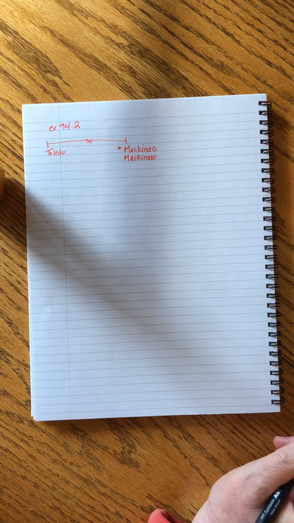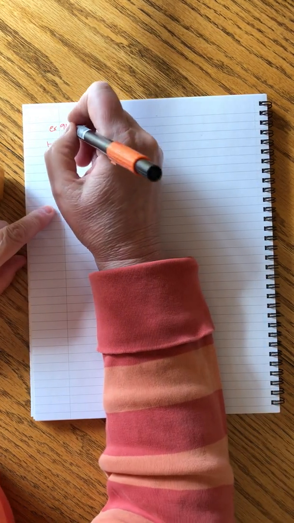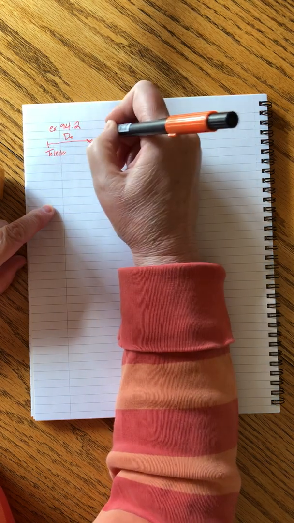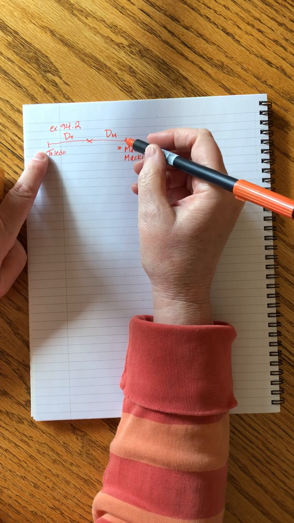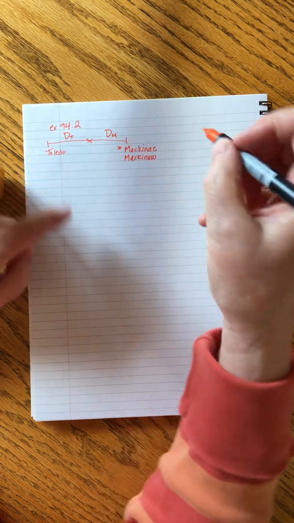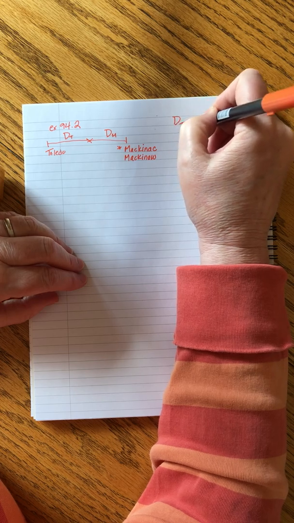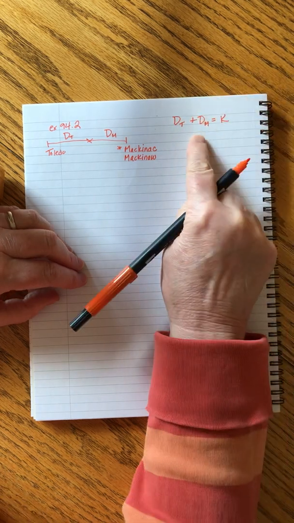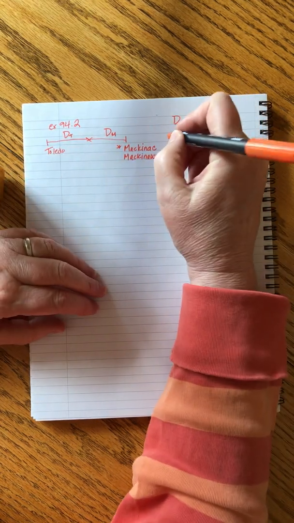Okay, enough distraction. All right, so this is the distance of the Toledo train, and this is the distance of the Mackinac train. We're looking at their total trip. So we know it's this kind: dT plus dM equals K. It's a Titanic kind. It's the ship and the iceberg bumping. Let's blow it out.